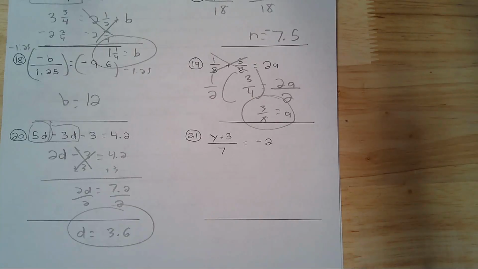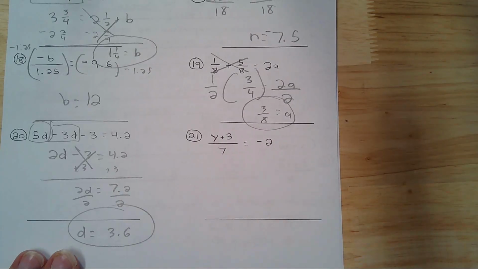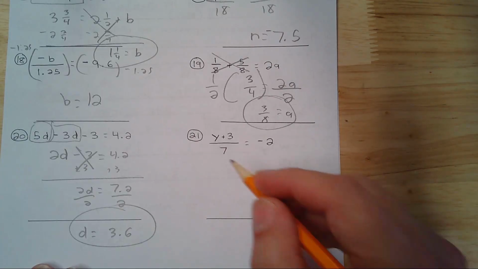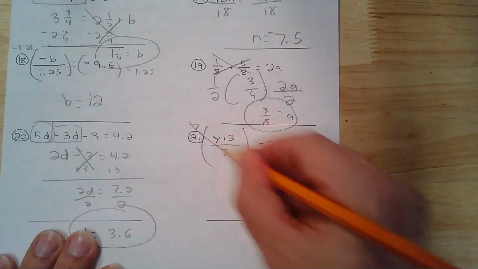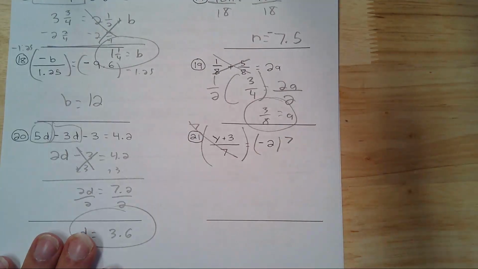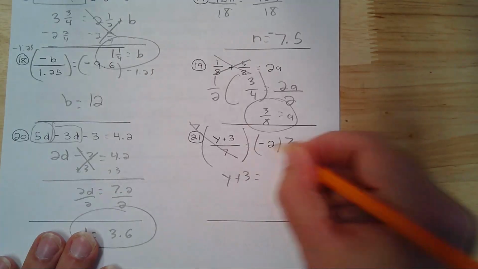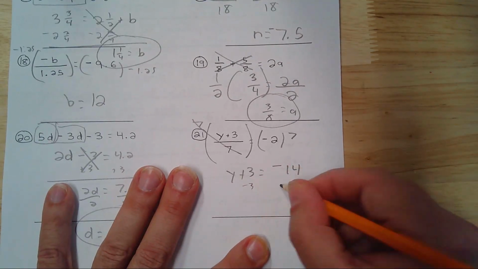Another two-step equation, but kind of weird. Y is in an inaccessible spot at the moment here. So really the only thing I can do is, again, in most two-steps you do adding and subtracting first and dividing, but I have to get rid of this division first because I can't even get to the y. So the first thing I'd want to do is multiply everything by 7 here. That cancels out. I still have y plus 3, negative 2 times 7, negative 14. And then it should be easy to solve from here, I hope.